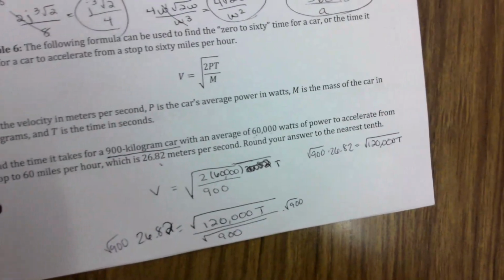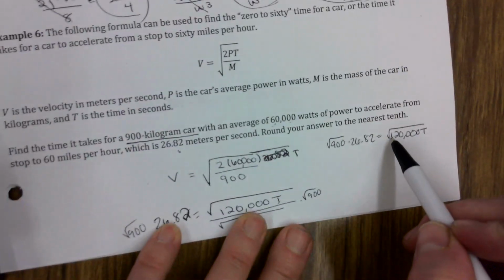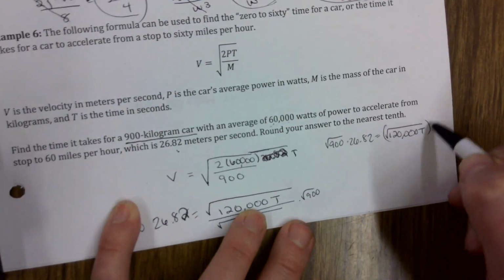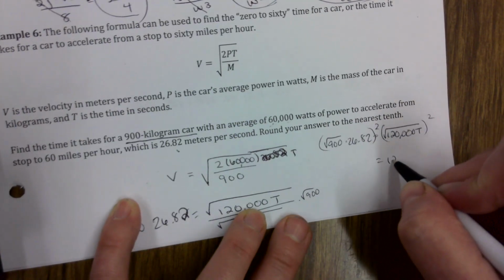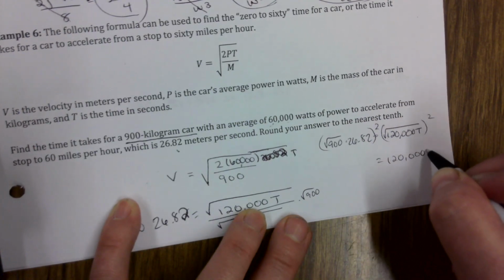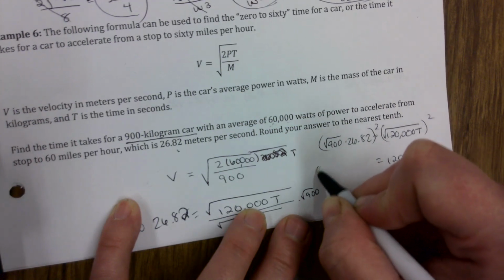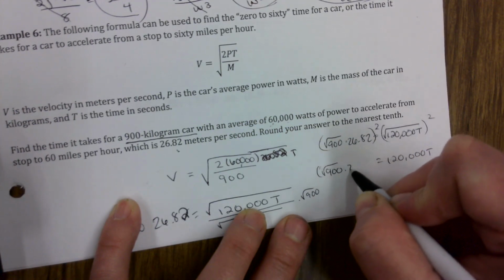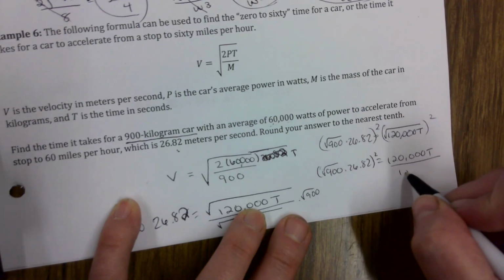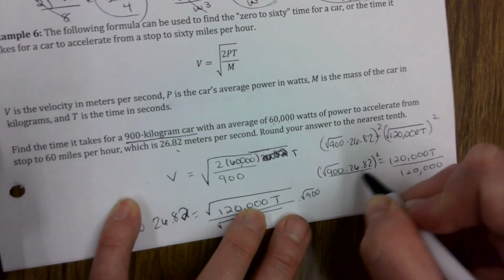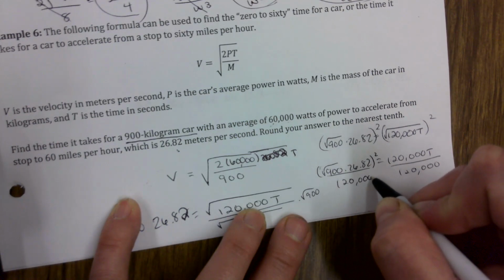Okay. Now I need to get T by itself. So I got to get rid of this radical. So I'm going to square both sides. And then I'm going to get 120,000 T equals the square root of 900 times 26.82 squared. Divide both sides by 120,000. What do I get?